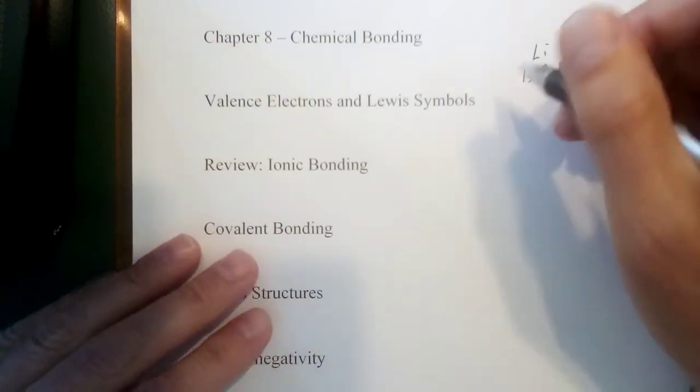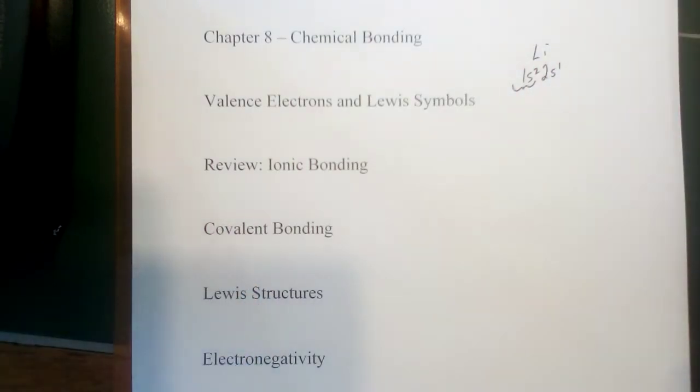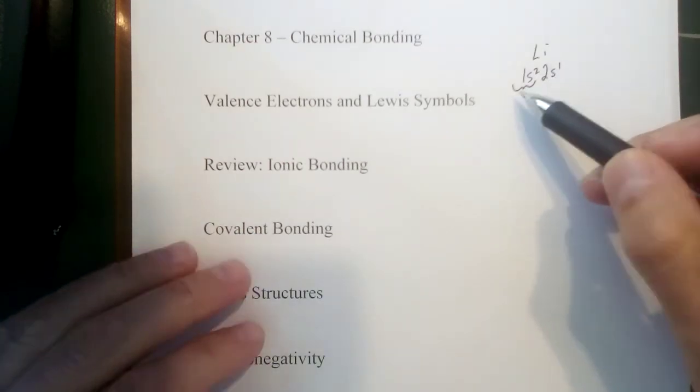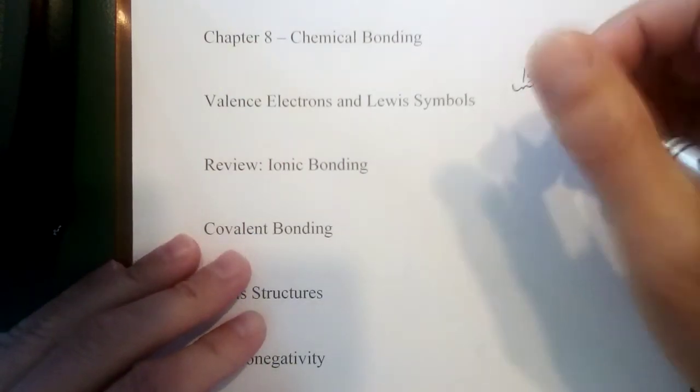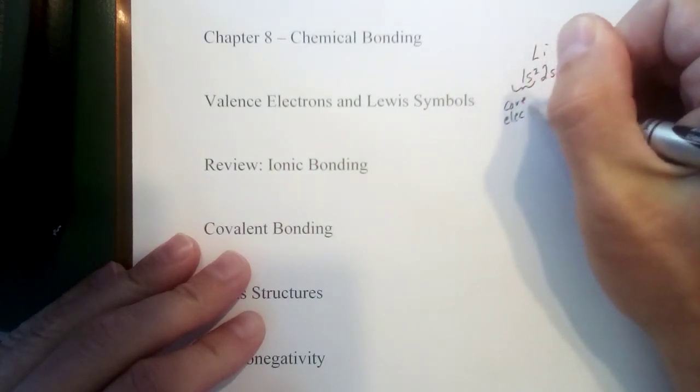So in the case of lithium, the complete shells, so any complete energy level, and for our purposes at this point, we're going to say complete as we fill the s and the p sublevels. Anything that's full, those electrons are part of that atom, but they do not participate in the bonding for that atom. So in the case of lithium, the electrons in the 1s sublevel here, we would call core electrons.